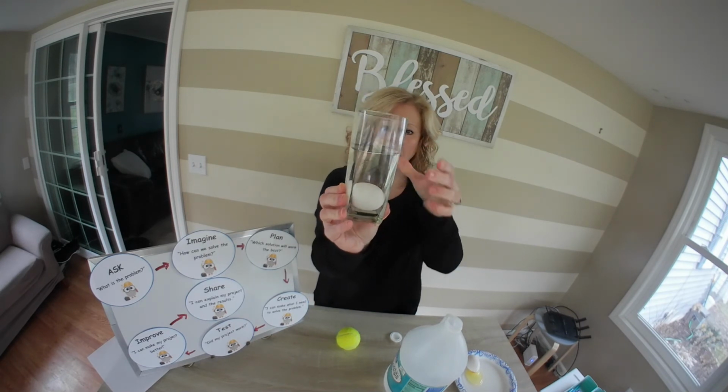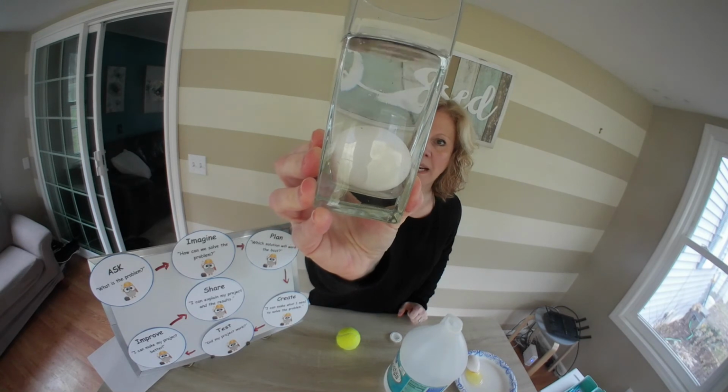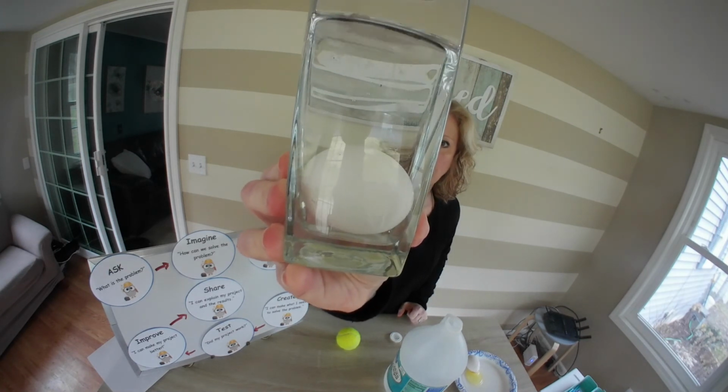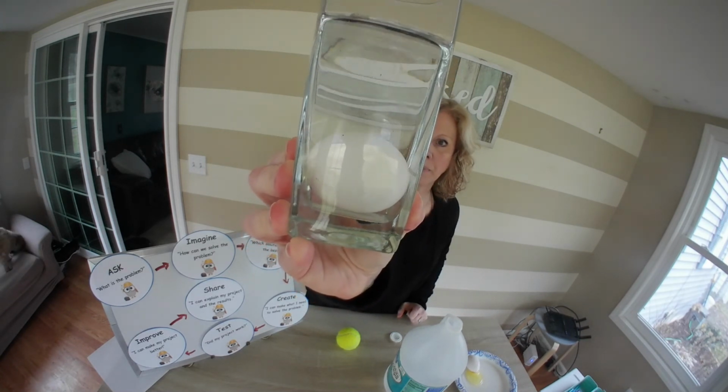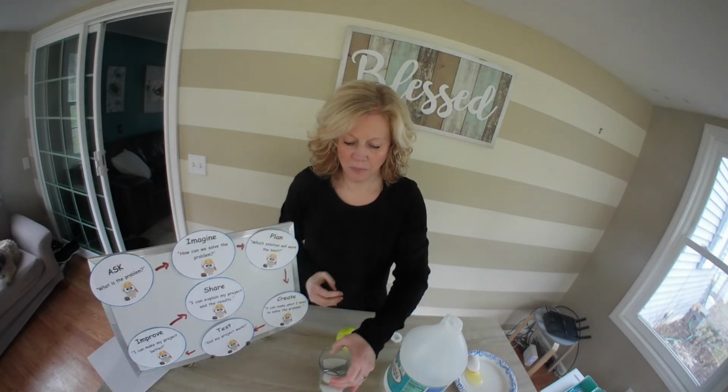Now, if you take a look, nothing's really happening yet. You can kind of see a few bubbles bubbling up. But nothing. So again, I go back to my question. What's going to happen to this egg to make it bounce? Think about that, and we'll be back in a few days to find out.